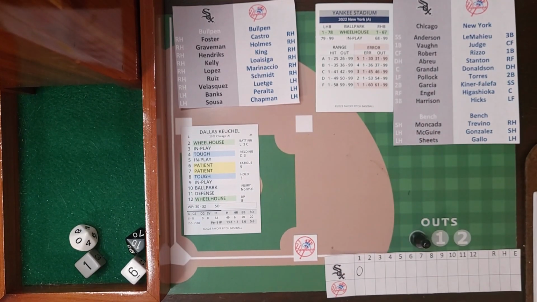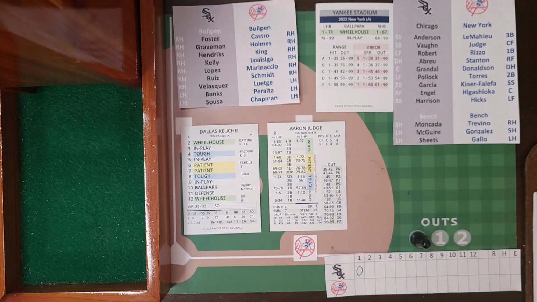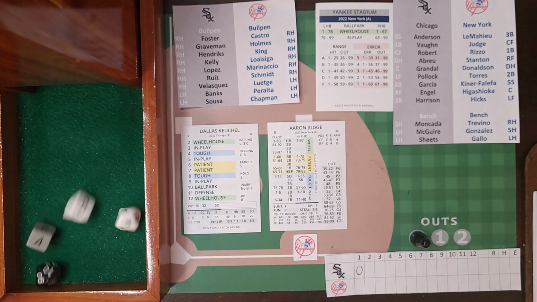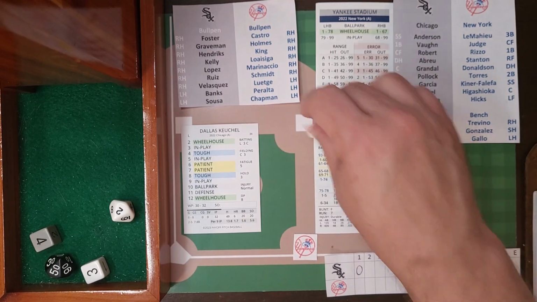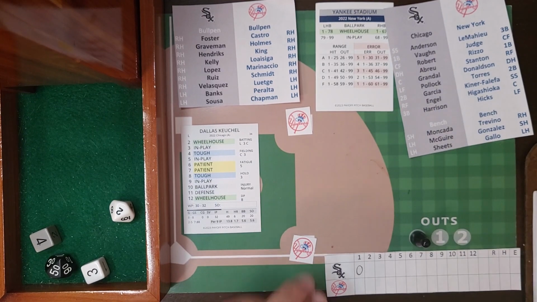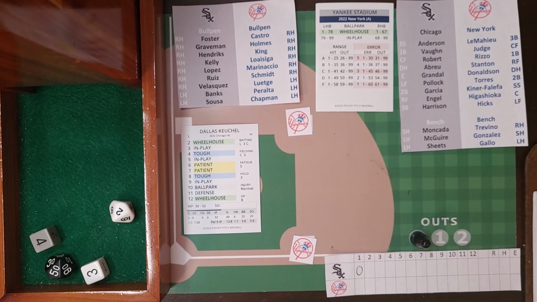And it'll bring up Aaron Judge. Aaron Judge hitting .255, 17 homers, and 30 driven in. Keuchel, 7 is patient, 52, and that's another walk. So back-to-back walks turned in by Dallas Keuchel, and he's digging himself a hole he may not be able to get out of. First and second, nobody out on back-to-back free passes.